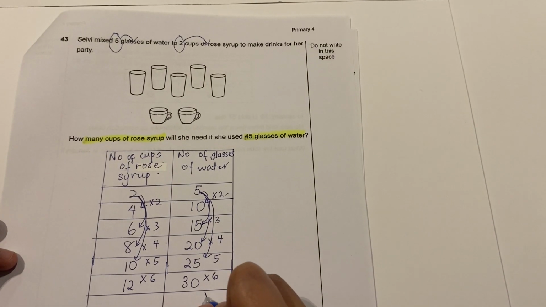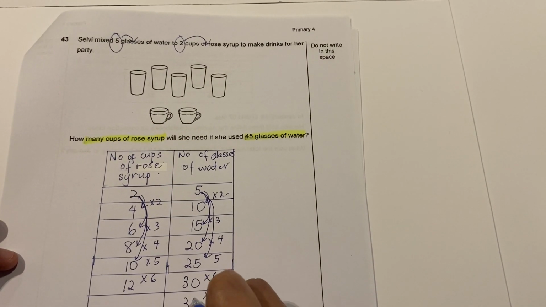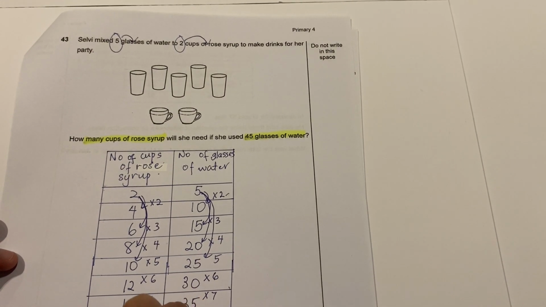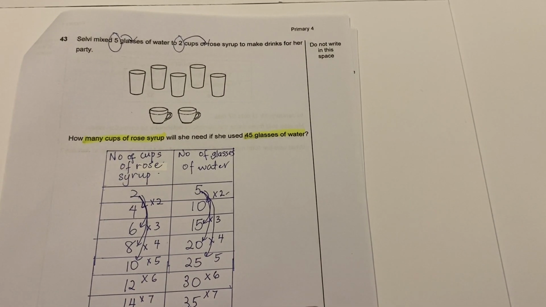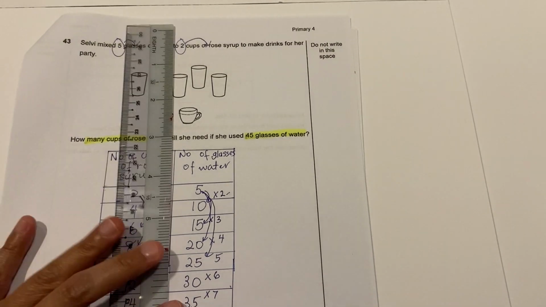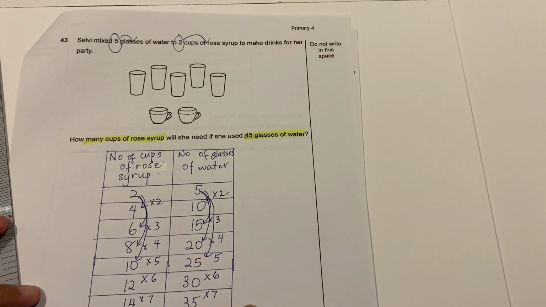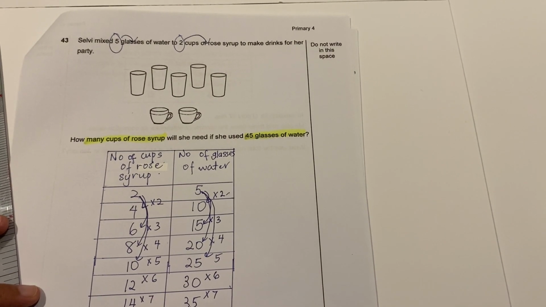Here will be times 7, 35, times 7 will be 14. Times 8 is 40, times 8 will give you 16. Another one, times 9 is equals to 45, times 9 is equals to 18.